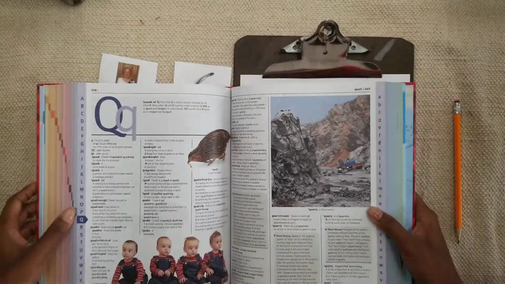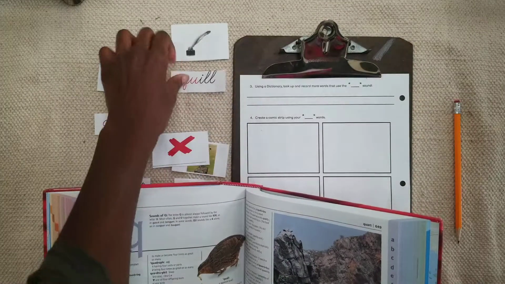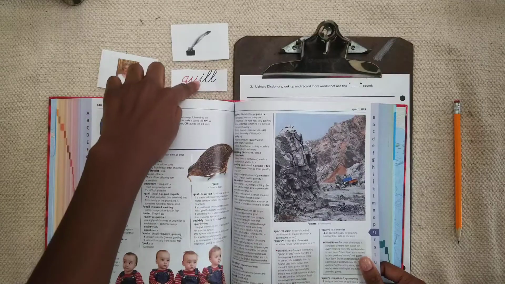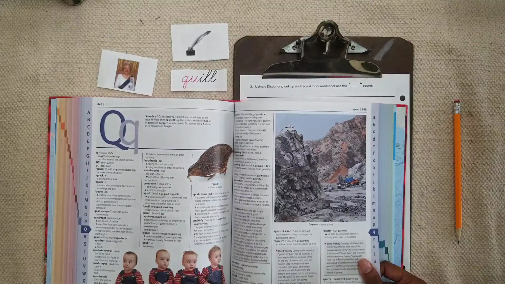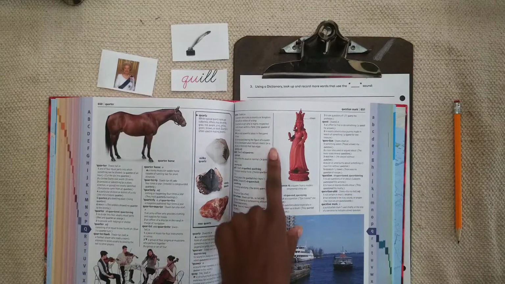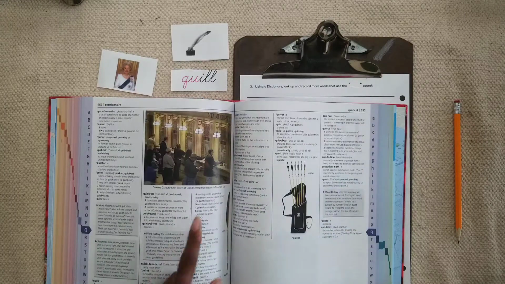So I'm going to look up quill. Qua-il, so I see that this is QUA. I'm going to keep going because I know that I has not shown up yet. QUE, okay.